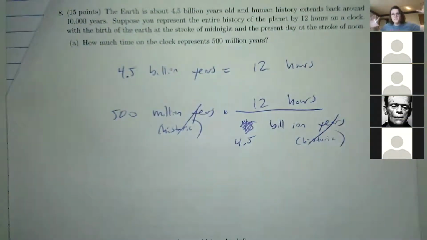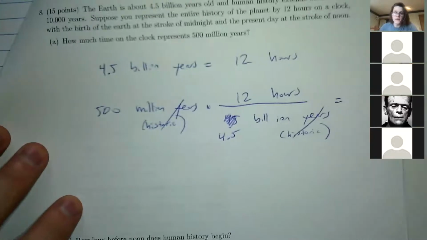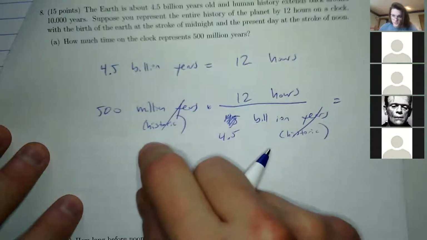So you're just scaling everything down, just like with the bike path, but instead of distances, we're doing it with time. And that gives you some answer in hours, which will be the time on the clock that corresponds, appropriately scaled, to 500 million years.